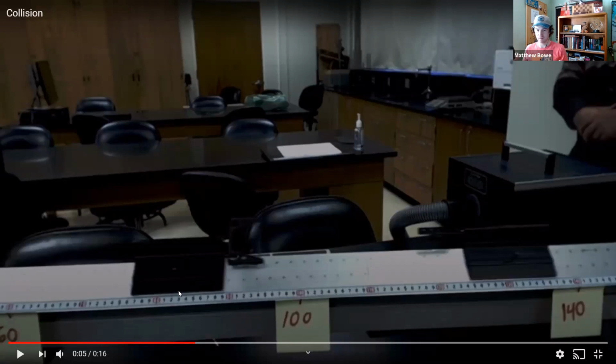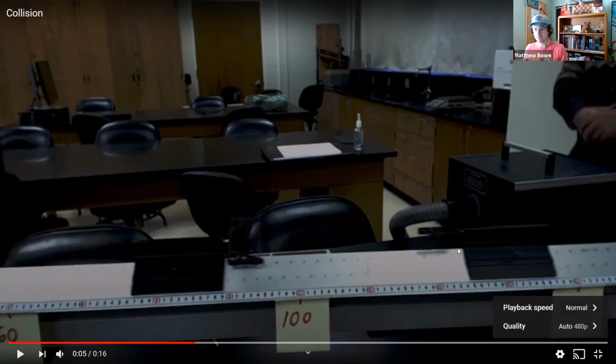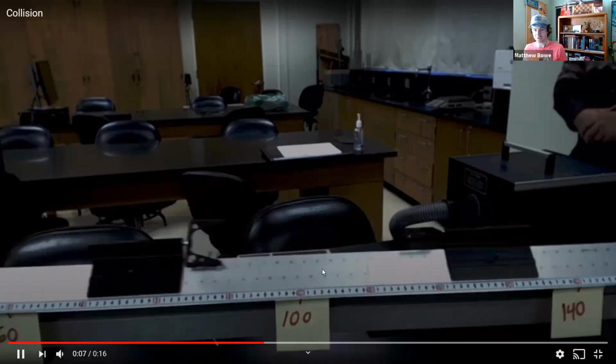Something else that was brought up that might be easy is that you could put actual sticky notes on your computer screen to take the time. So if this thing is looping over and over again, you could always just time it when it goes beyond the sticky notes and do your measurements that way. So this is normal speed.